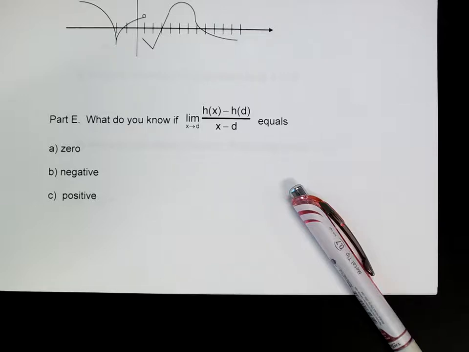Have you guys done that one yet? Have you done that one, Kennedy?